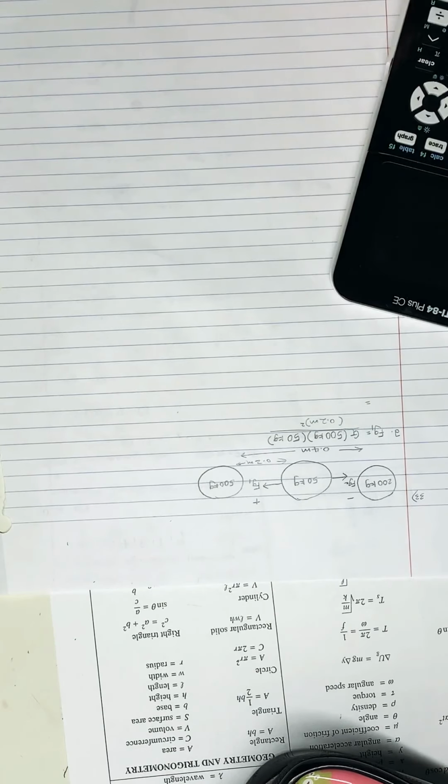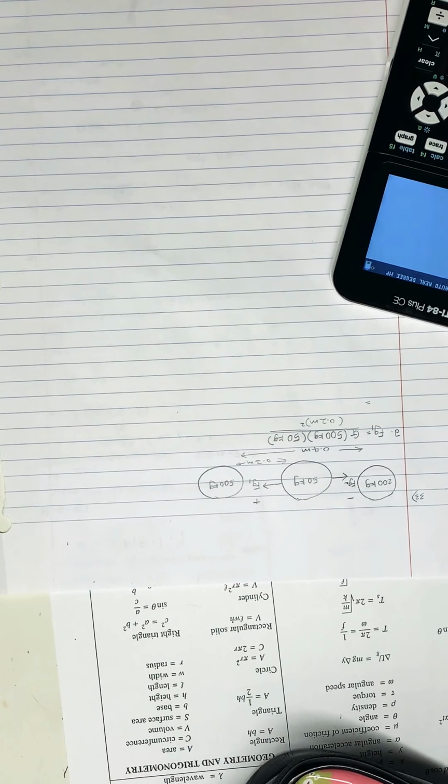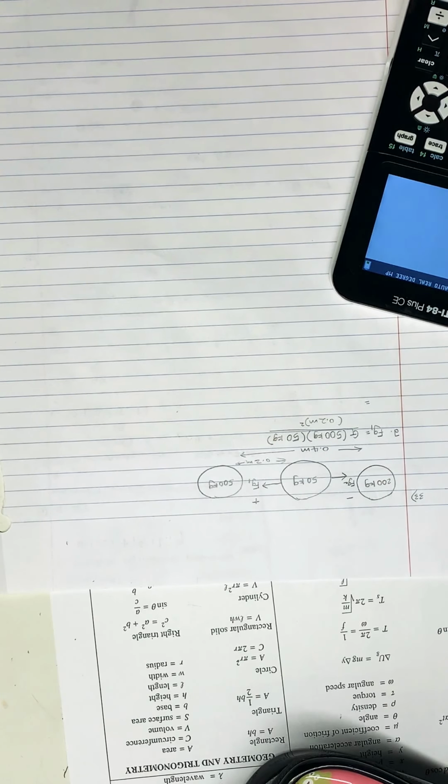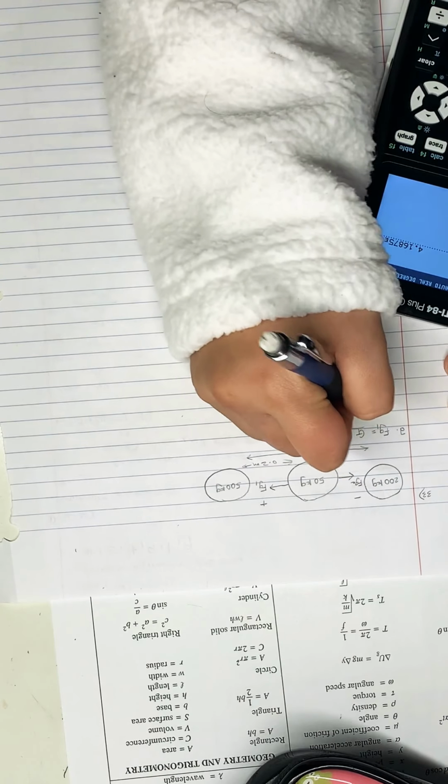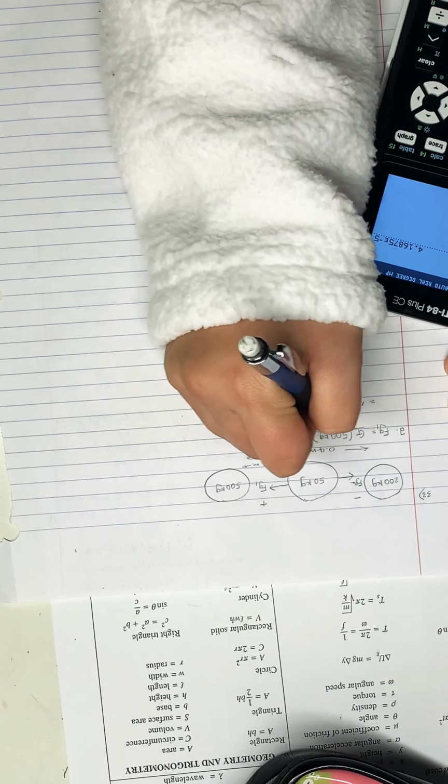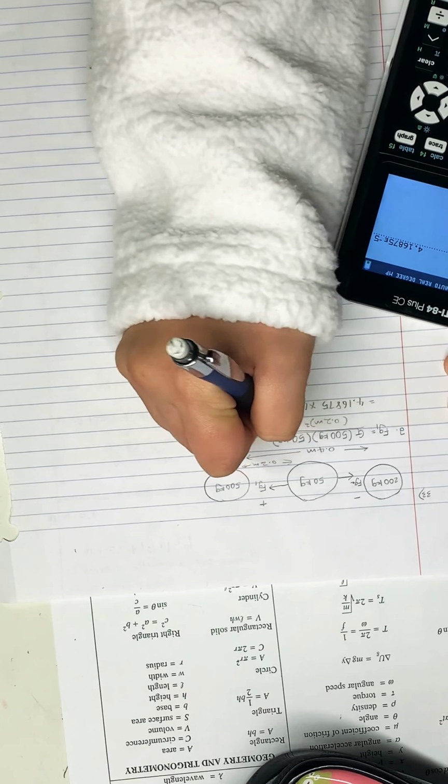And when I solve for that, I get 1.6875 times 10 to the negative 5 newtons.